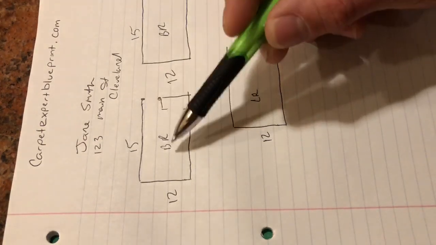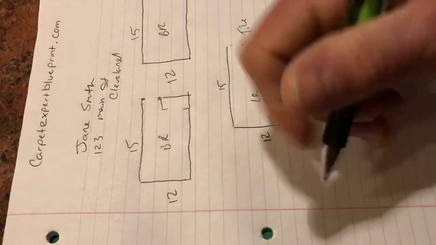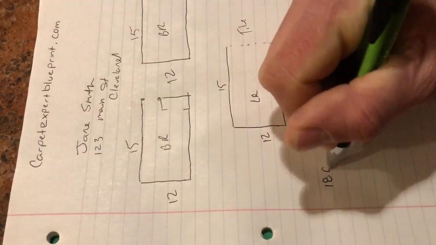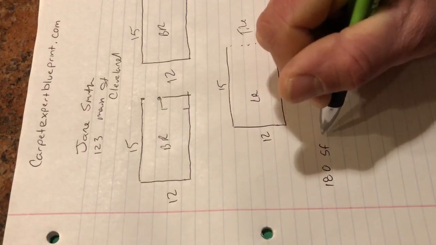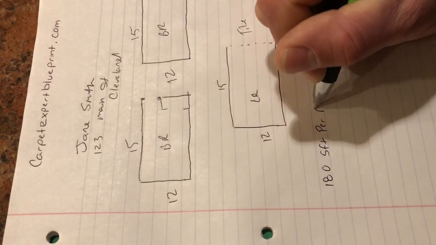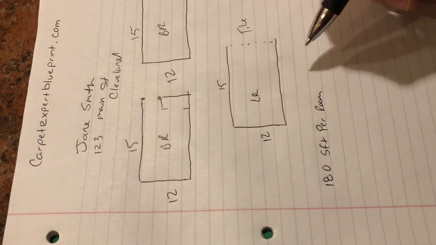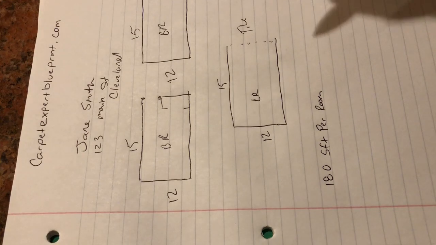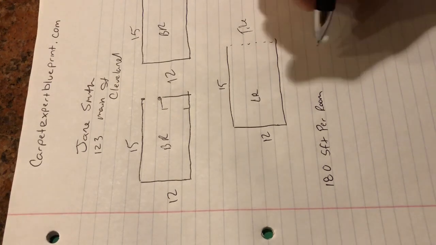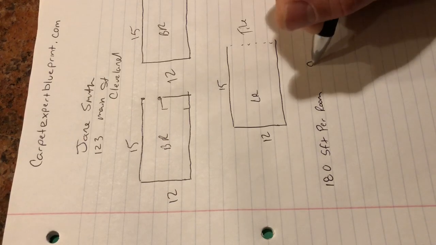So each one of these rooms is a 12 by 15. To keep things simple, it's 180 square feet per room. Now each room, vinyl plank and installation, let's call it $5 a foot, kind of a good standard across the board there. So each room is gonna be $900.